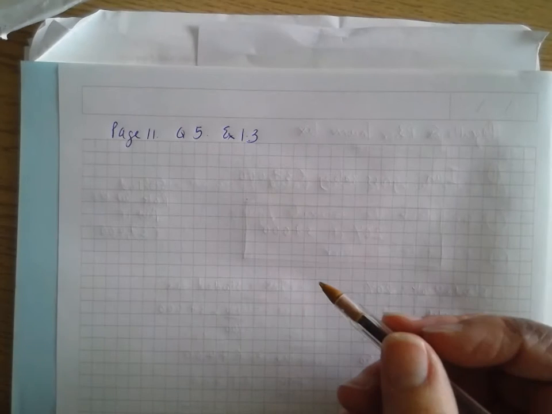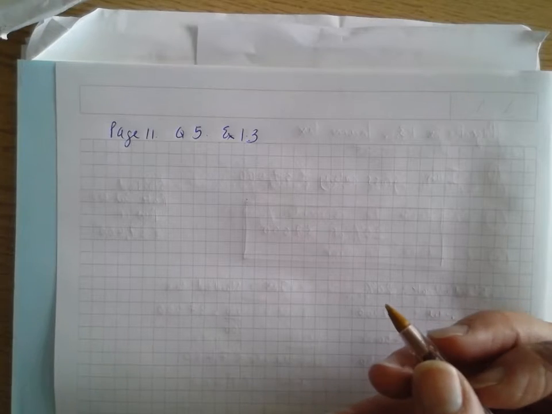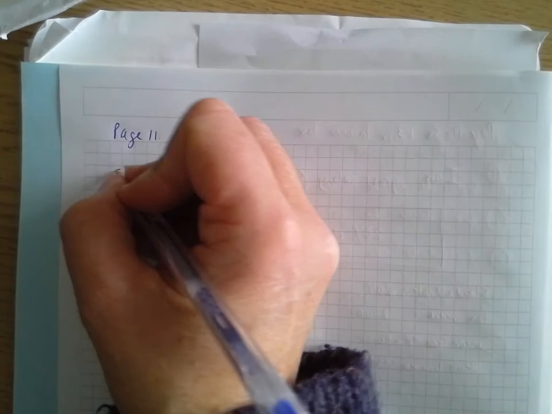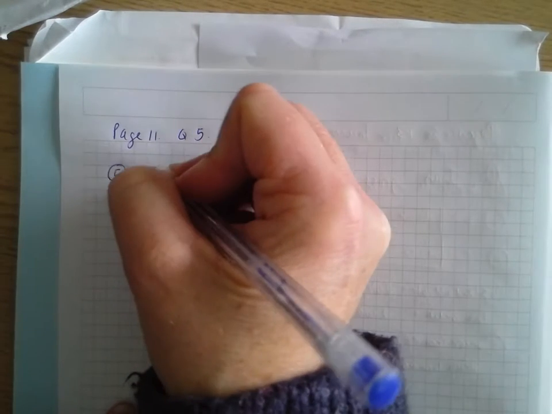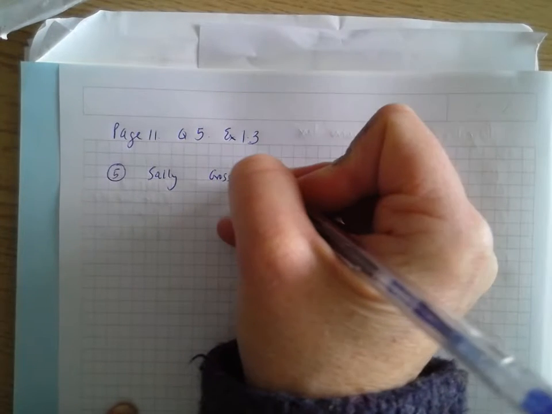Question 5, exercise 1.3. So the way I'm going to do this is, as I said yesterday, just lay it out very clearly on my page. I'm going to write down the information we're given to start with. So Sally, her gross salary is 94,500.